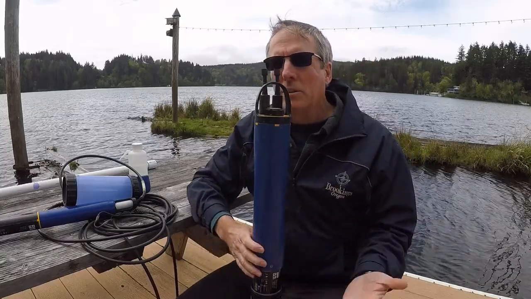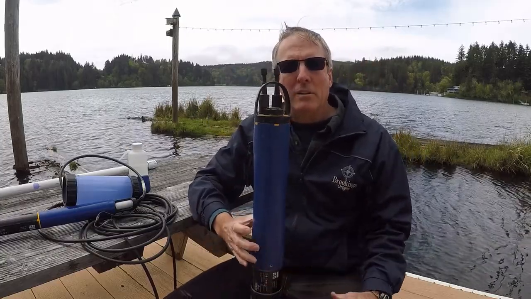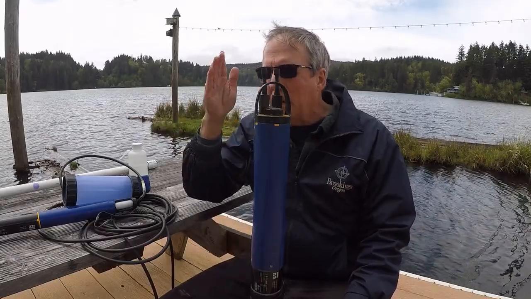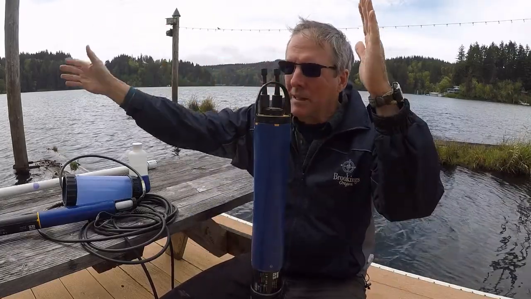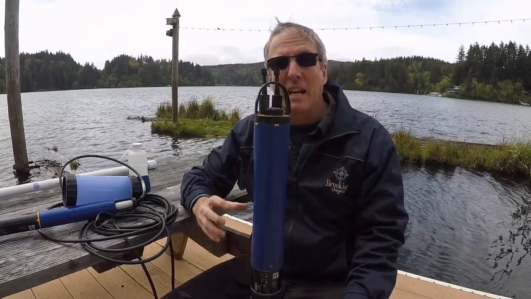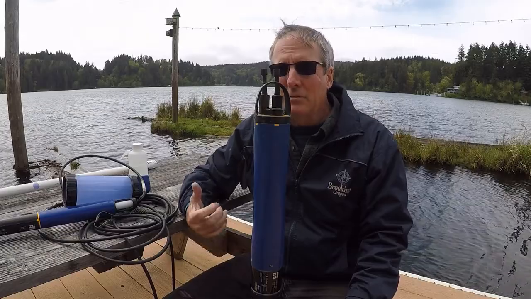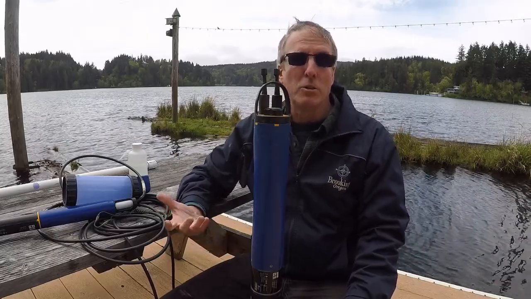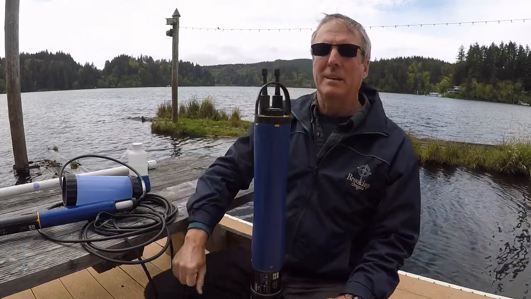Of course, when you deploy this, you're very, very specific about where you deploy. You use a lot of landmarks, like, it's in between these three trees. You get a good GPS reading. You really know exactly where it is, because if worse comes to worse, if you know close enough where it is, you could actually go scuba diving for it if you really needed to.